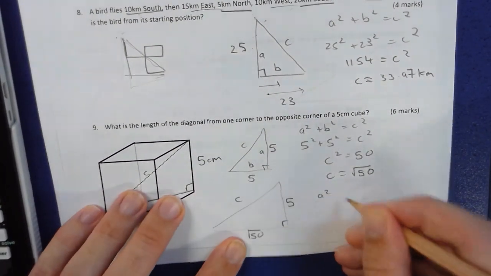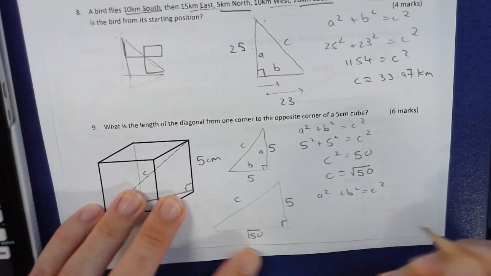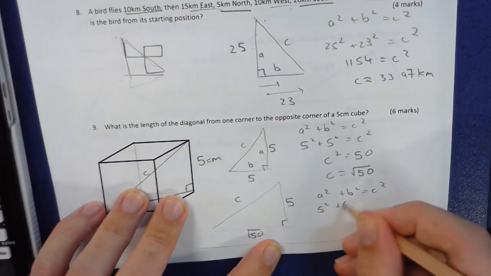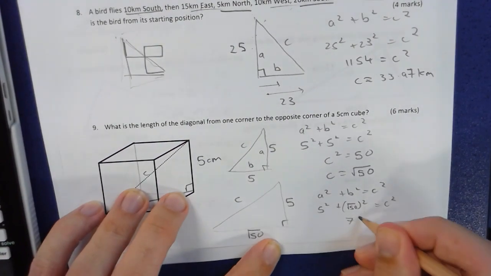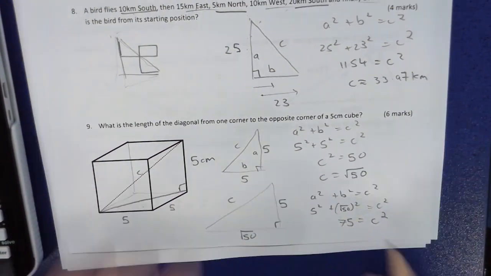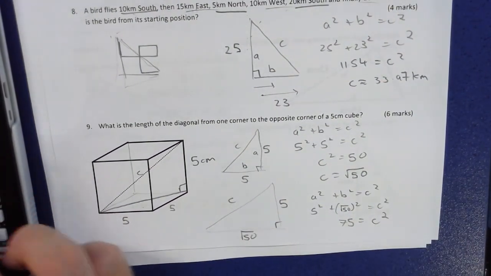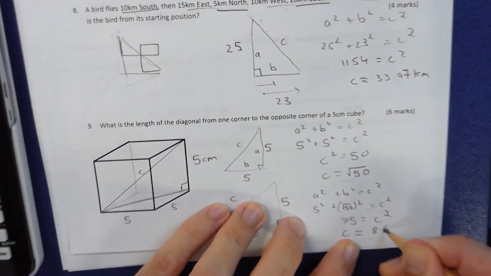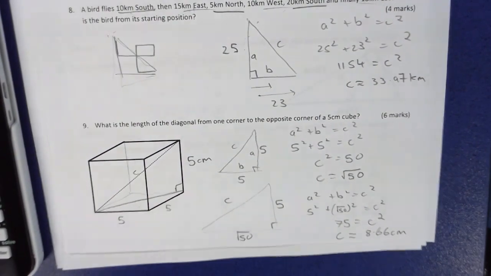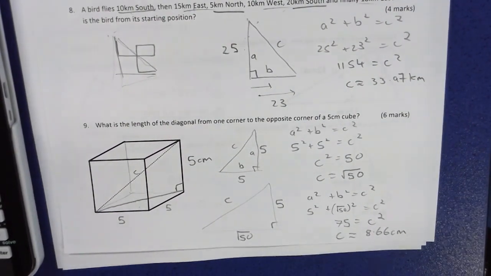We'll use Pythagoras here again. So you get 5 squared plus the square root of 50 squared equals c squared, which is 75. So this diagonal is the square root of 75, or we'll write it as approximately 8.66 centimetres. That's the last question there. Obviously, you go through this again. You must make sure you're marking yours in red pen.